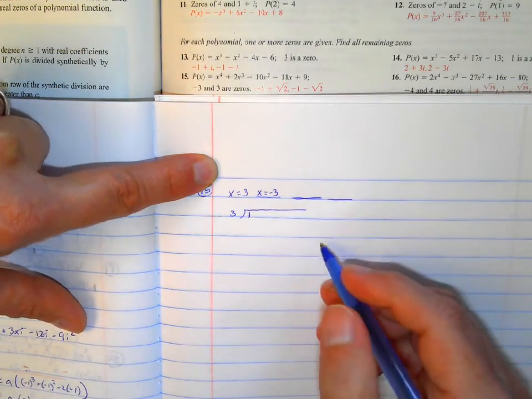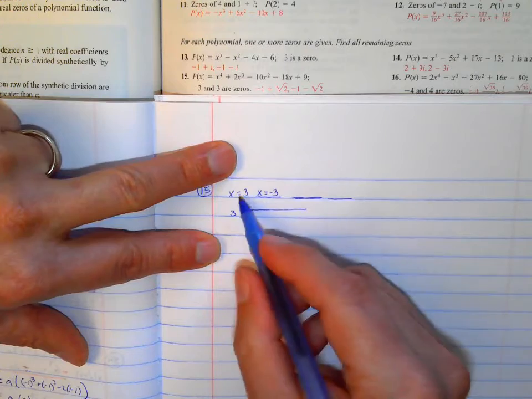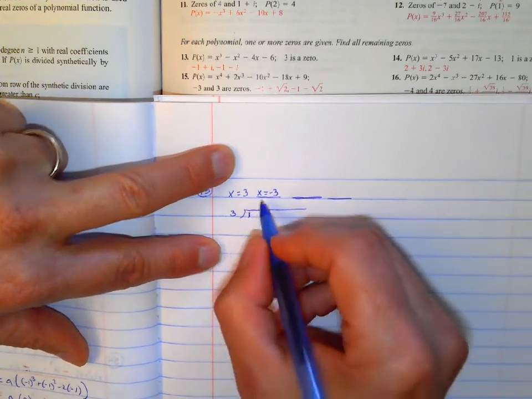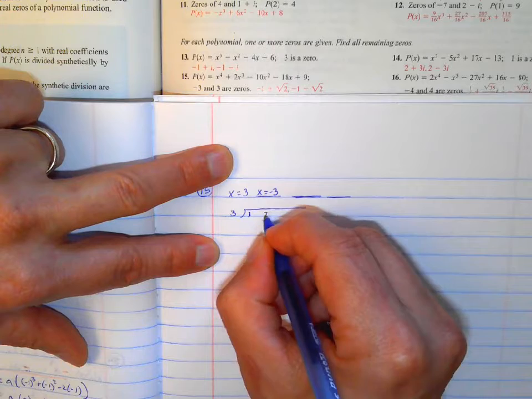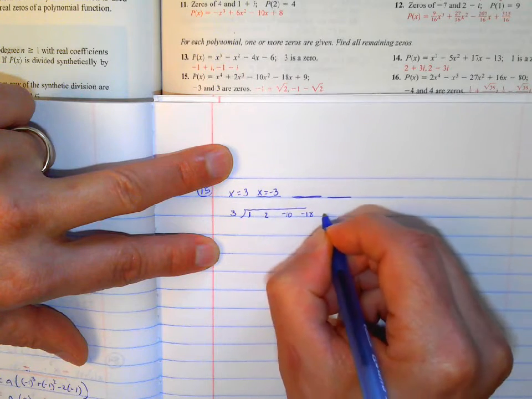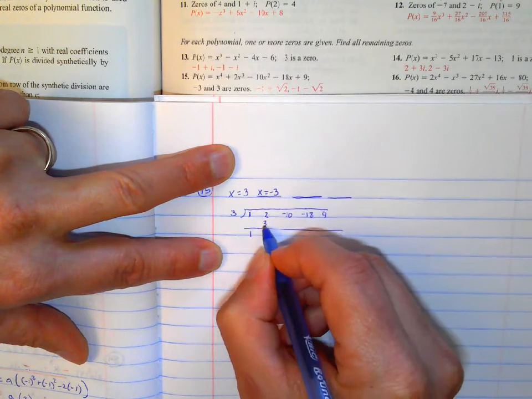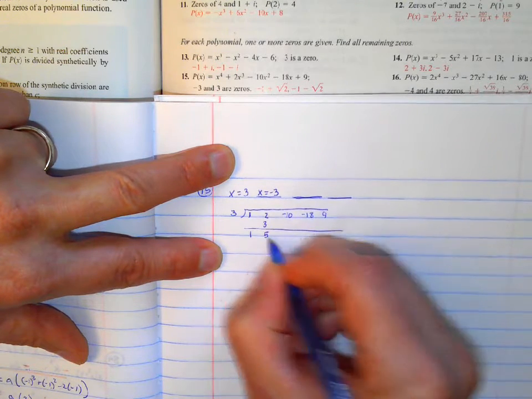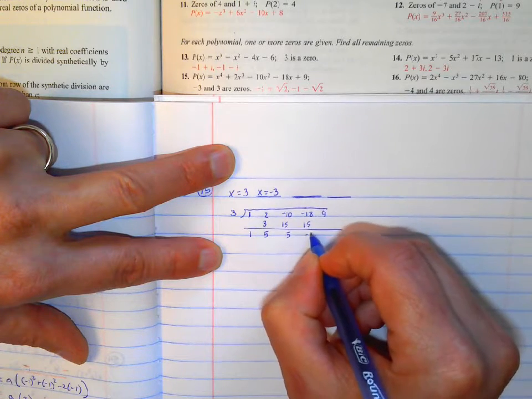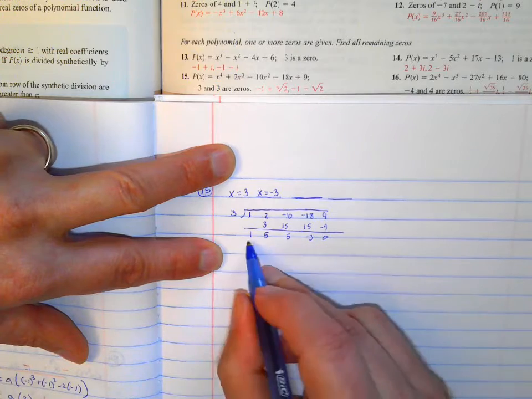Okay, so we could do this individually, or, yeah, I'm going to do them individually. Okay, I'm going to take a 3 out first. 1x to the 4th, 2x to the 3rd, negative 10x squared, negative 18x plus 9. Okay, so if I divide that 3 out, 1 times 3 is 3, and add, and 15 and add, 15 and add, and negative 9 and add. Okay, so I divided 3 out.